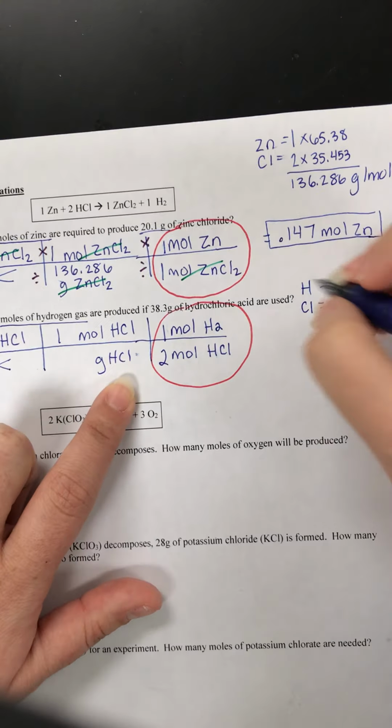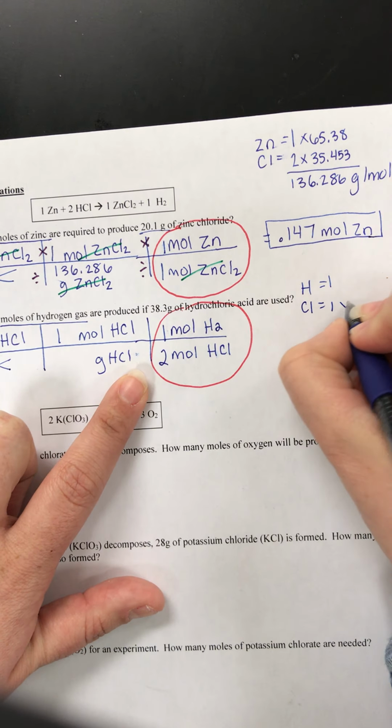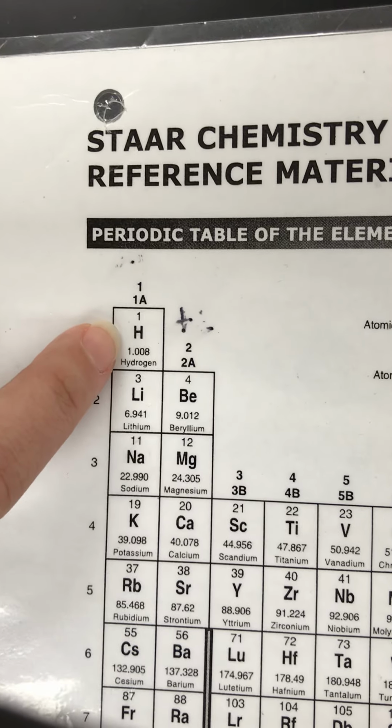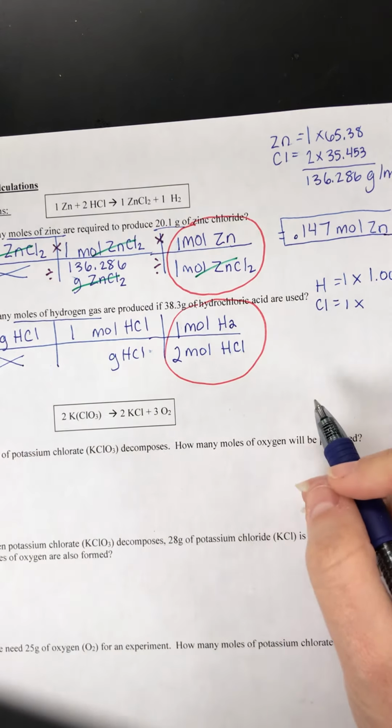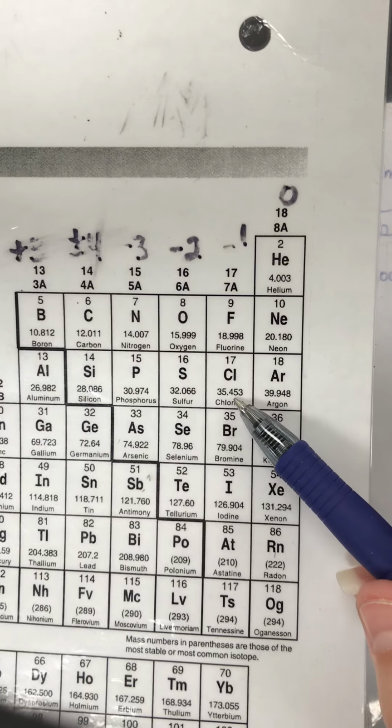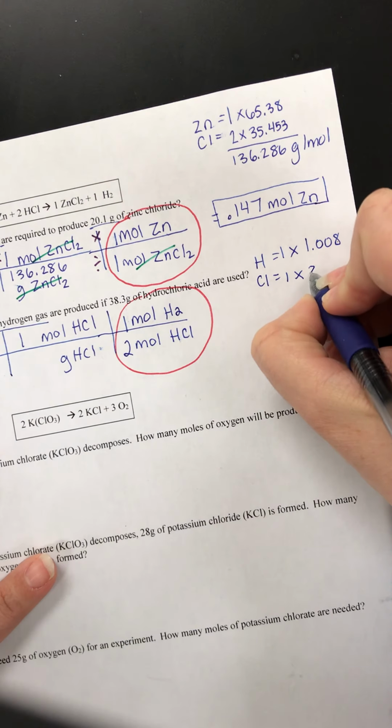There's one H in this formula and one Cl. So H's mass is 1.008. Cl's mass is 35.453.